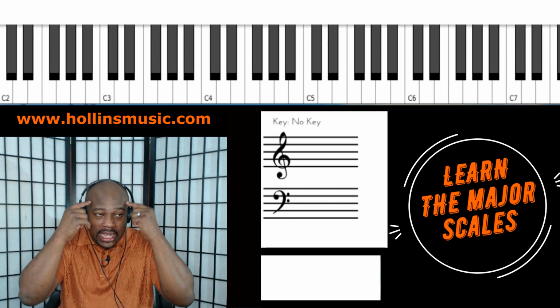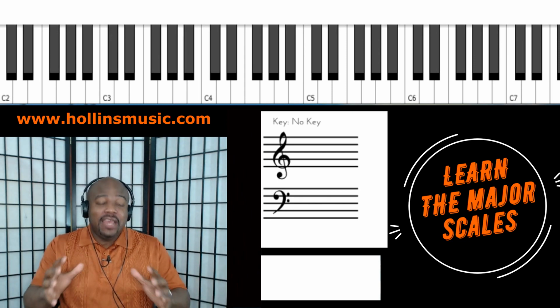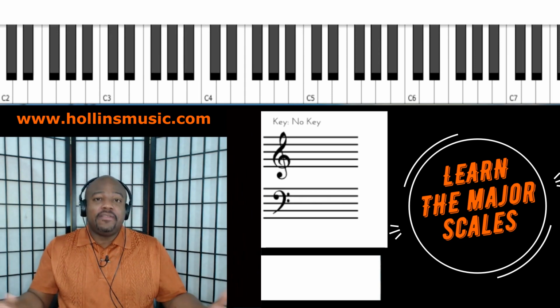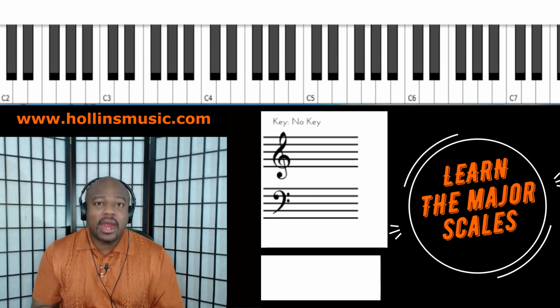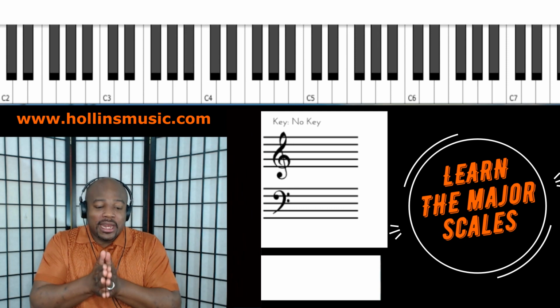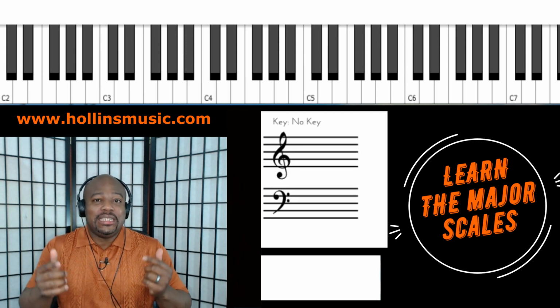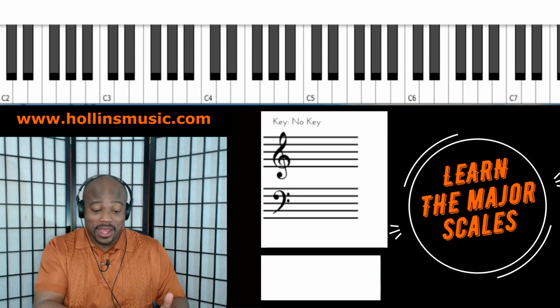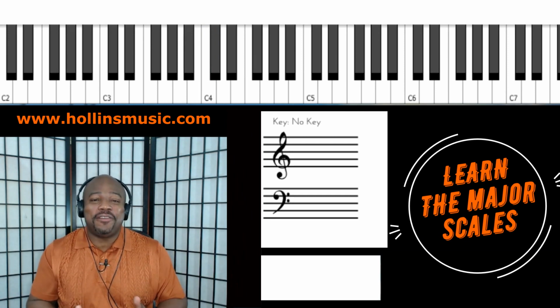Know them in your head, know them internally, even without the assistance of the keyboard. For example, let's see if we can do this. In the key of C major, what note is the number 2? That's D. That was easy. You probably caught that one real easy.